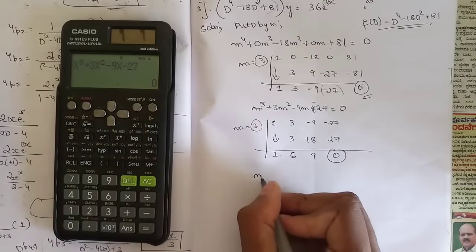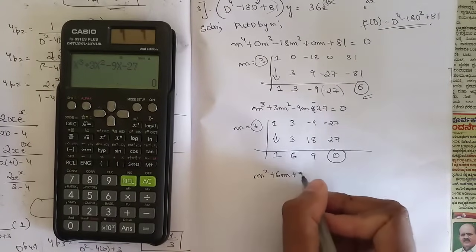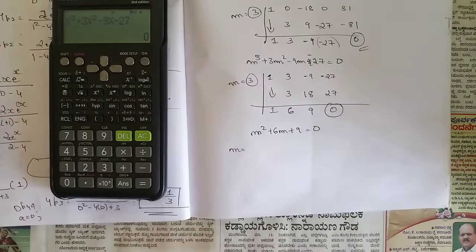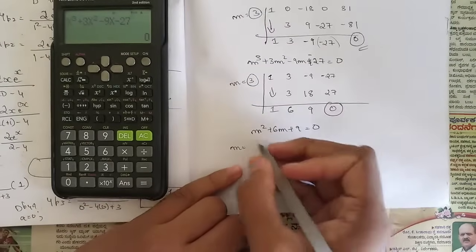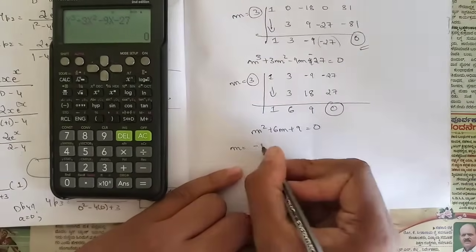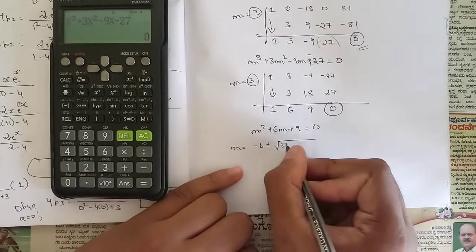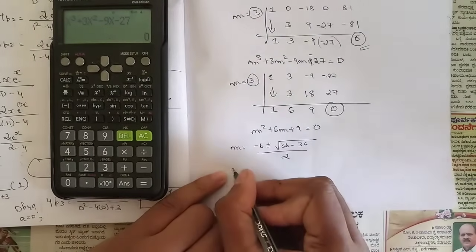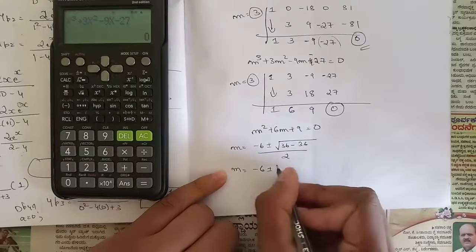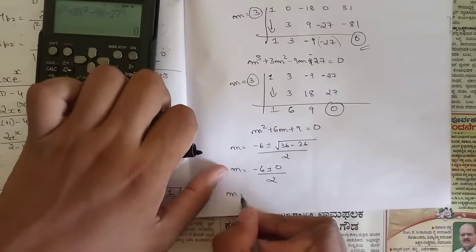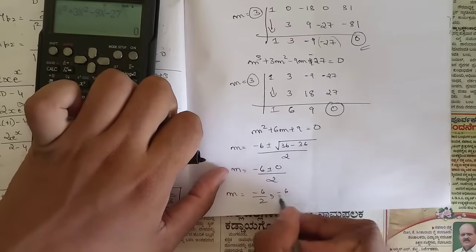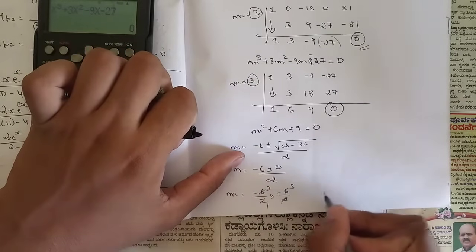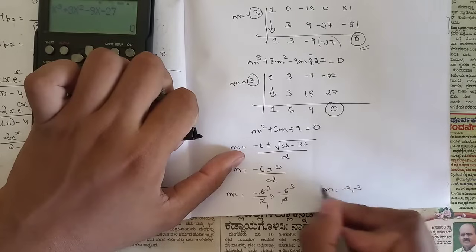So we get m² + 6m + 9 equal to 0. Now for this apply the quadratic formula. The value of b is 6, so m = (−6 ± √(6² − 4·1·9)) / 2. That is (−6 ± √(36 − 36)) / 2, and 36 minus 36 is 0. So m is −6 by 2 comma −6 by 2, repeating twice since it is plus or minus 0. So m is equal to −3 comma −3.